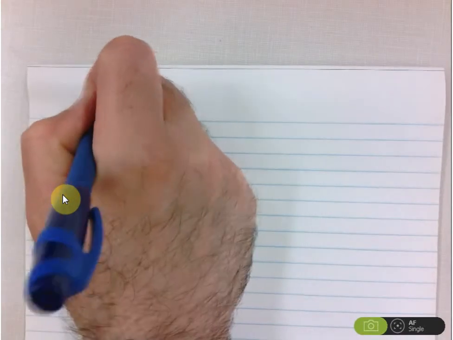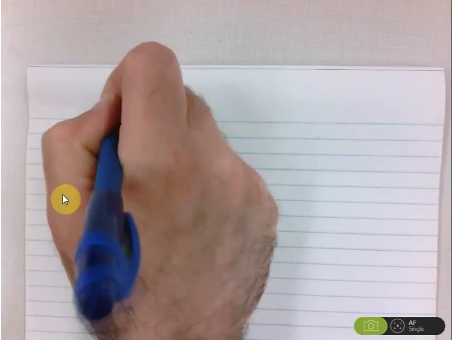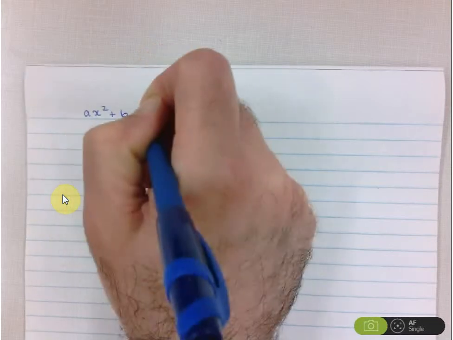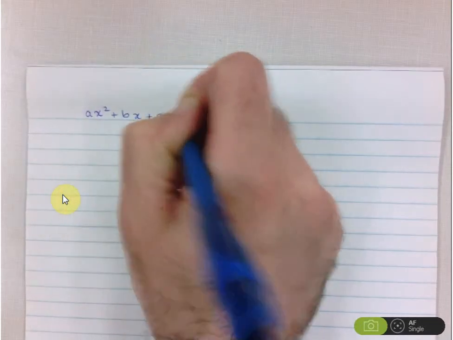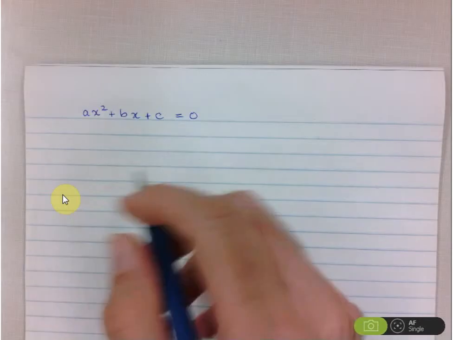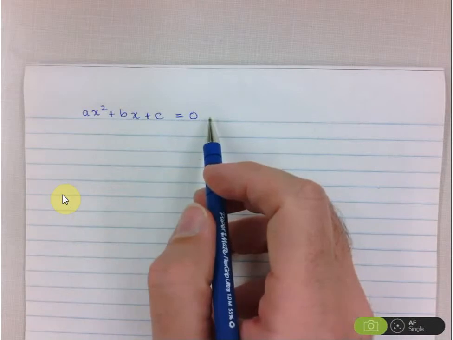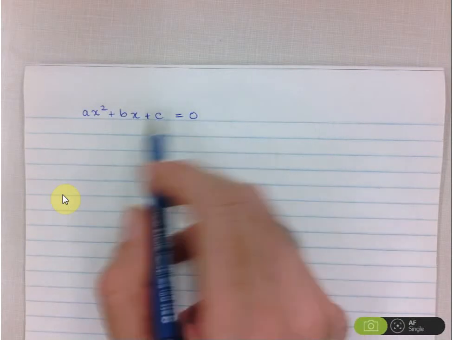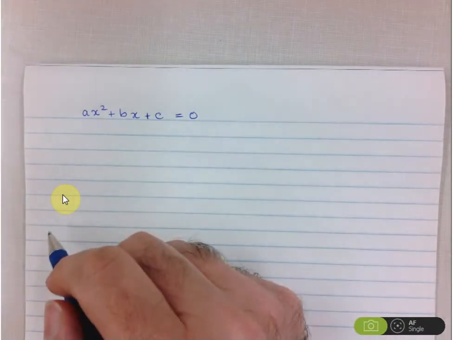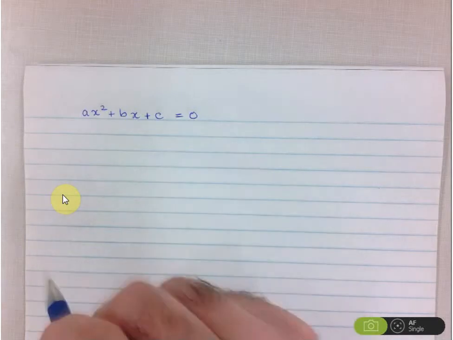Hi folks, today we're going to take a look at the development of the quadratic formula. Now what the quadratic formula does for us is it solves quadratic equations. In particular, we know that we can take any quadratic equation and write it in this form. So even if you did have some terms on the right hand side of the equation, you can always just bring them over to the left hand side and write it in this form, having 0 on the right hand side.